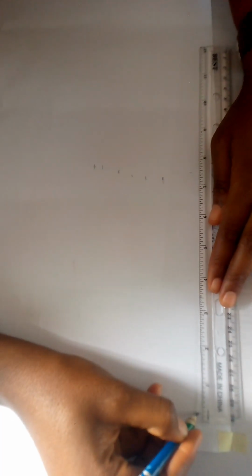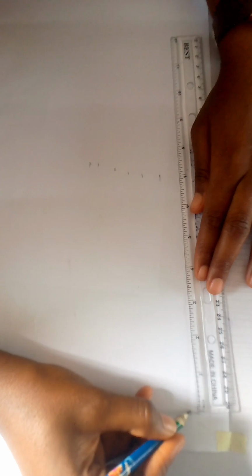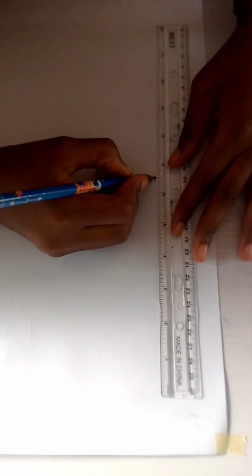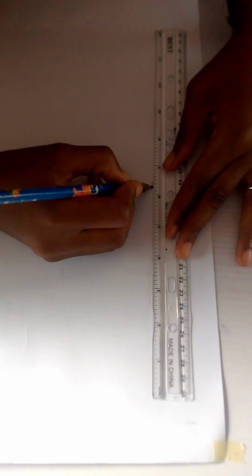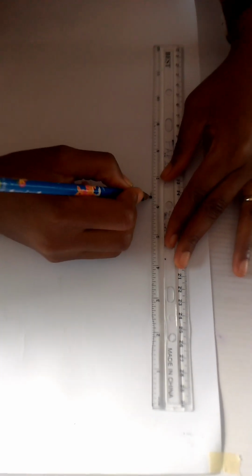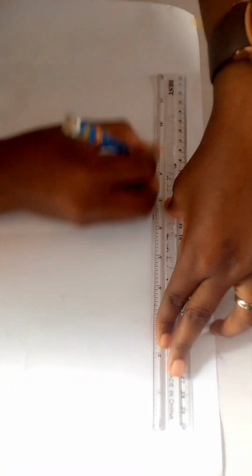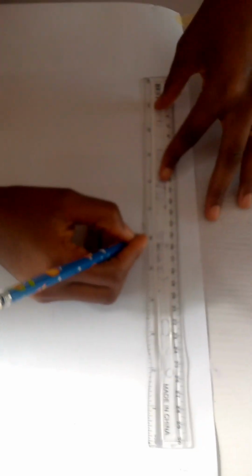So now I already pulled out my paper from the board. The first thing I'm going to do is draw a straight line. This is my initial position, where I started, where the line started from. So I'm going to draw the straight line there.